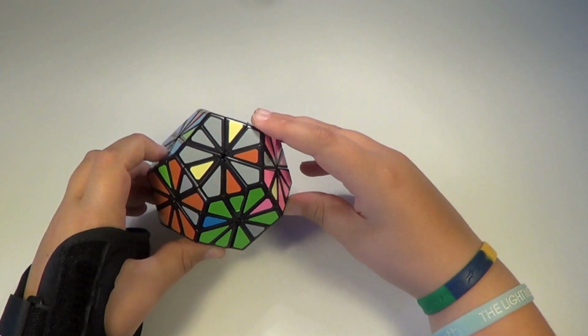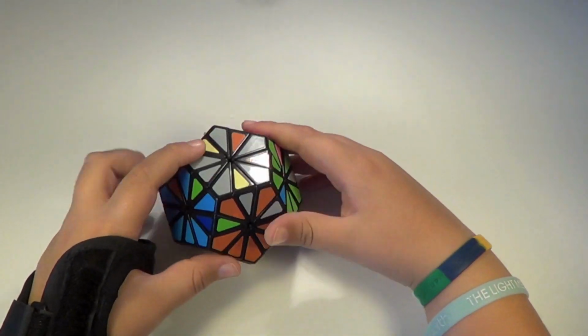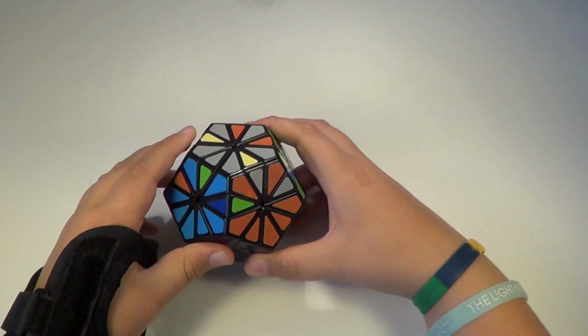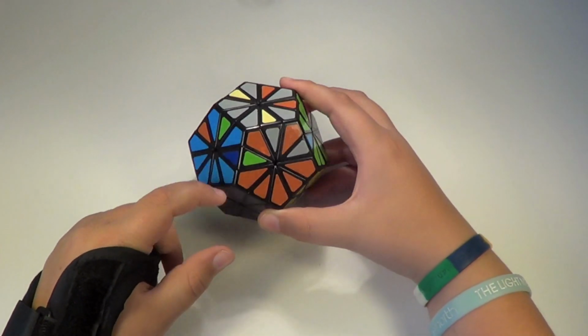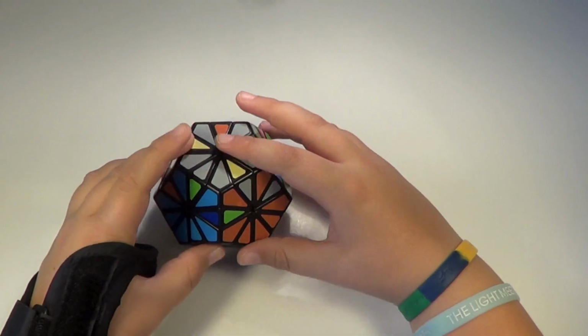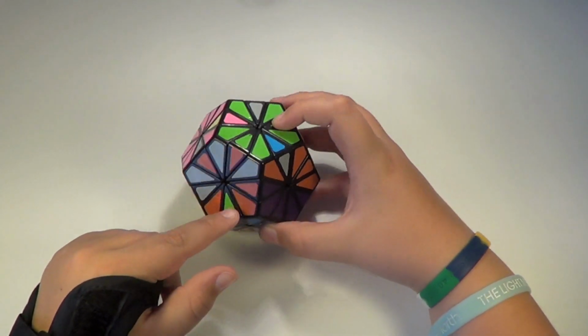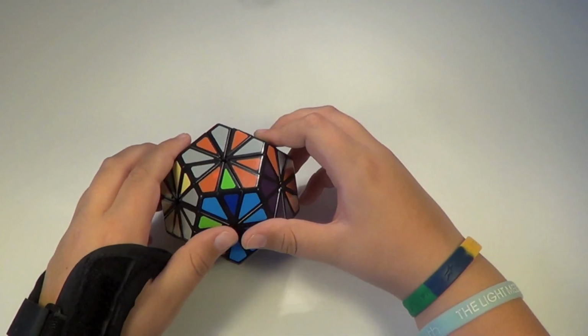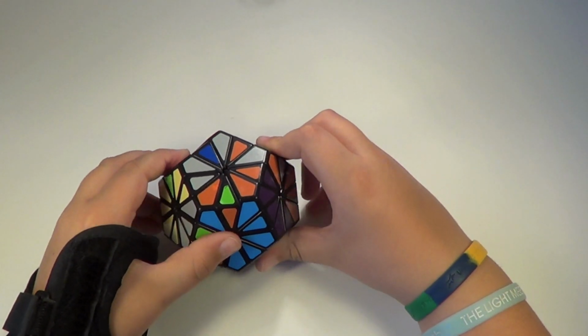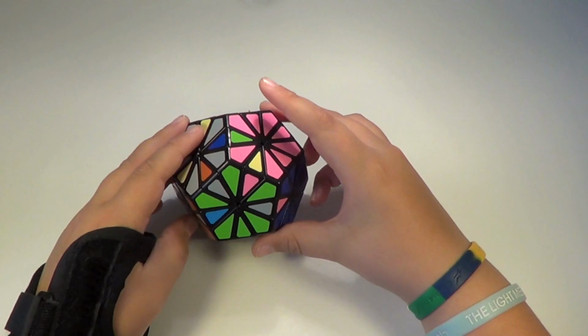So let's see how we can do it here. Alright, so what we're going to have to do to get it out of this little section, we need to move it into the top layer. So we can bring it up and then exchange it for one of these pieces. So let's bring that there and bring it down. So now it's up here.